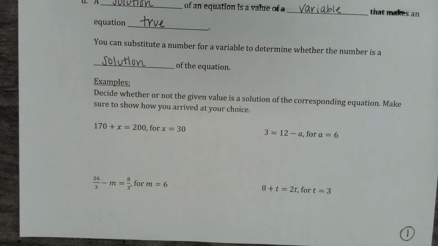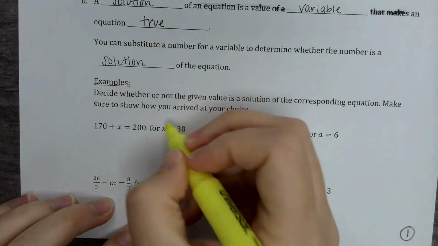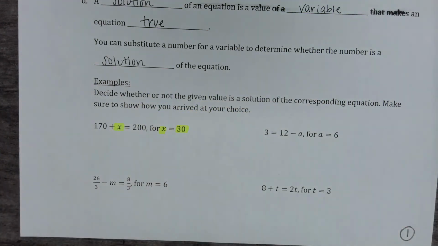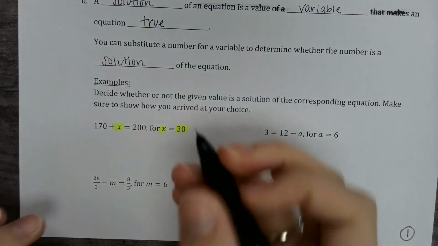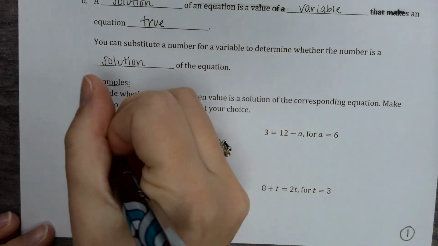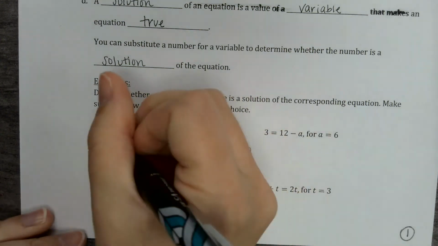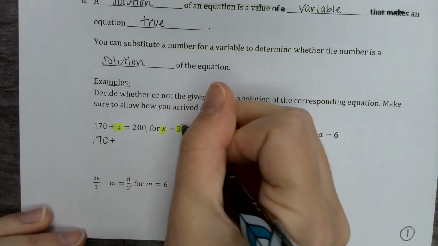So looking at number 1, it says we have 170 plus x equals 200 for x equals 30. So what we're going to do is everywhere we see an x, I'm going to plug in 30. So I'm going to remove that x and I'm going to substitute in 30. So I have 170 plus, now instead of x, I'm going to plug in 30. So I'm taking the x out and I'm plugging in 30 here.